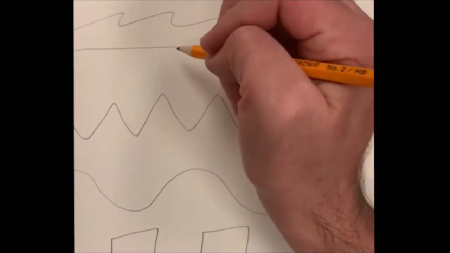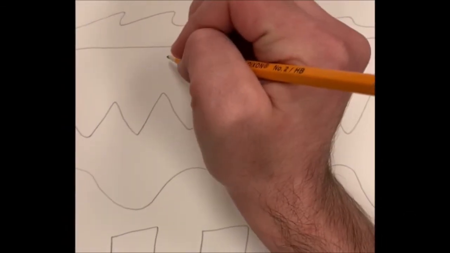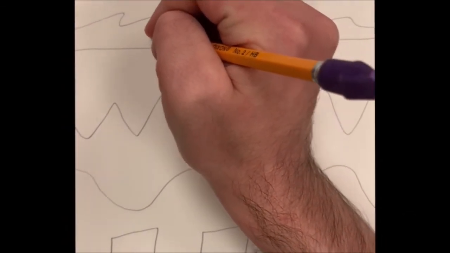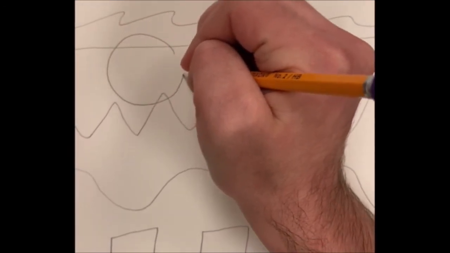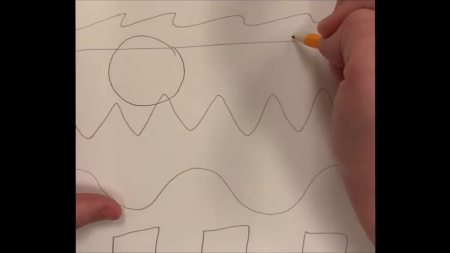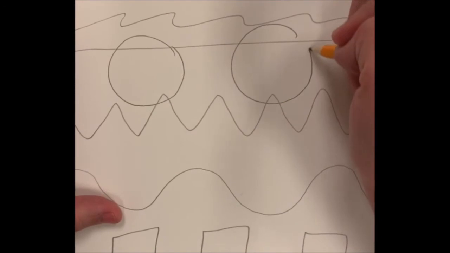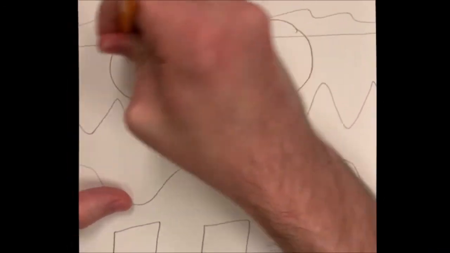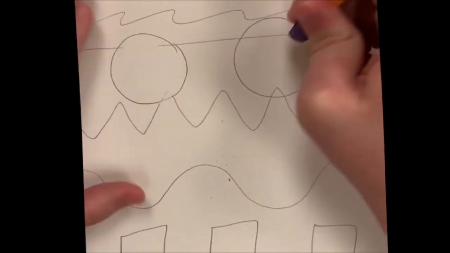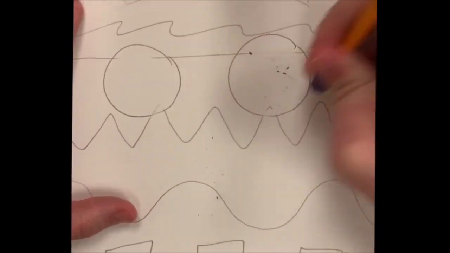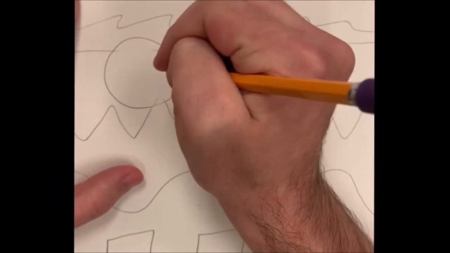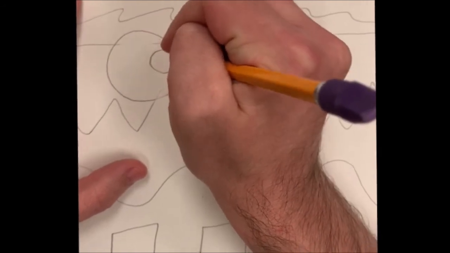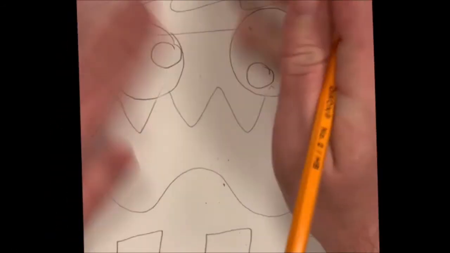Now, before we get ready to do the next part, we want to go on and think about where our monster's features are going to be. So I'm going to give my monster 2 eyes, and I'm going to kind of let it overlap up here a little bit, and right here. So I'm going to go ahead and erase what's behind the eyeball. And he's going to have kind of crazy eyes. So one up there and one down here.